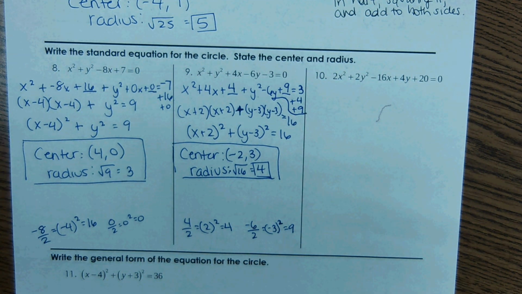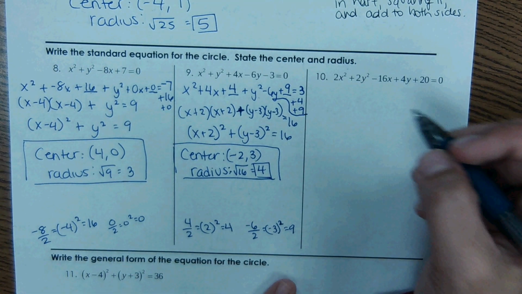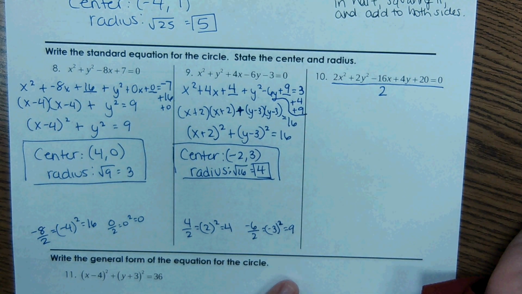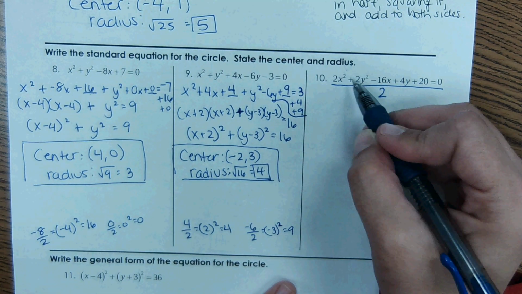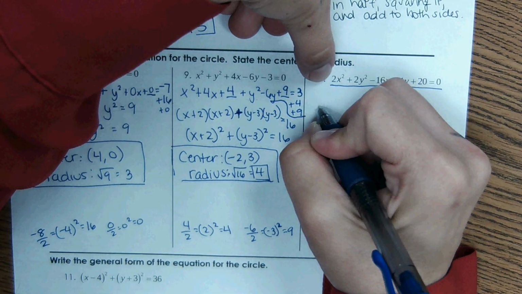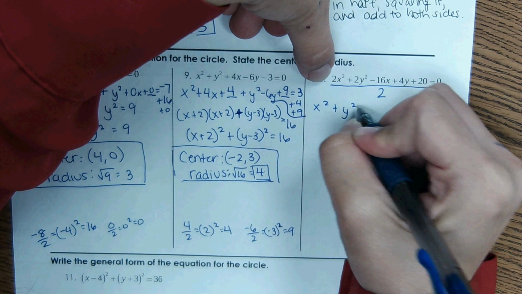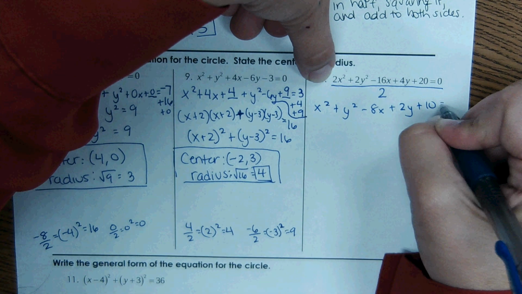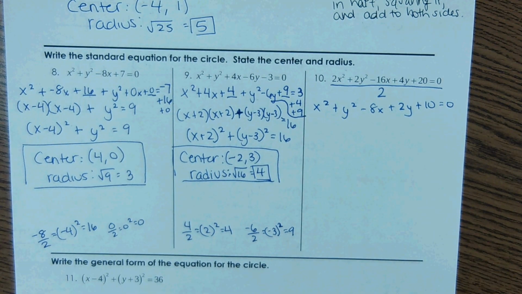The next one looks more complicated, but it's really not. Just before you start, you have to factor out a 2 from everything, and then you can solve it the way we've been doing it. So I'm just going to factor out a 2 from everything, and then write it without the 2 factors. So x squared plus y squared minus 8x plus 2y plus 10 equals 0. And then follow the same steps.